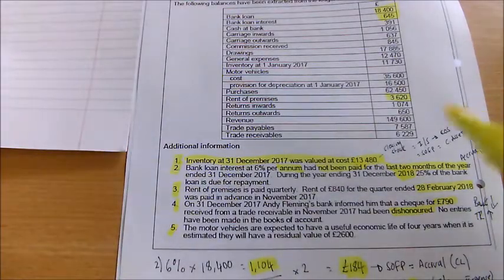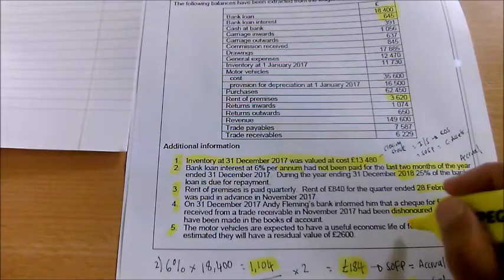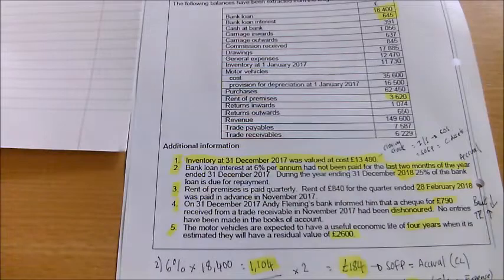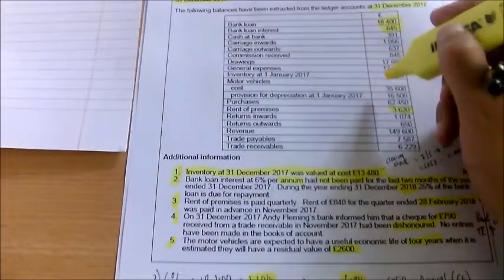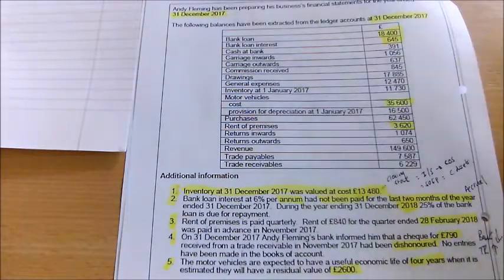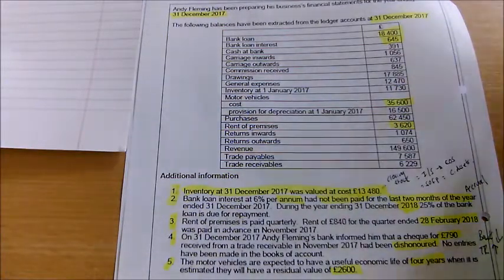You've been given the lifespan of the motor vehicle of 4 years. You got a residual value of 2,600. You got the motor vehicle at cost here of 35,600. Okay. So I'm just going to do this on the working page here.